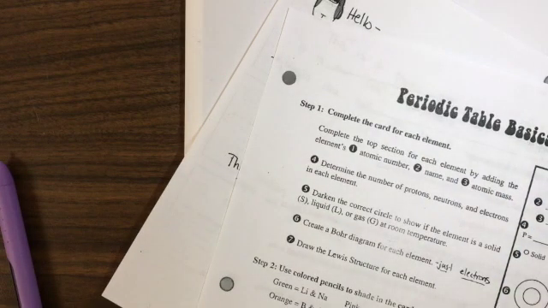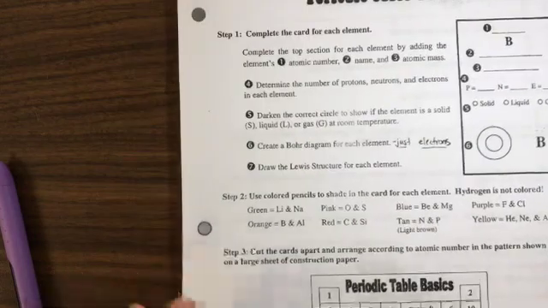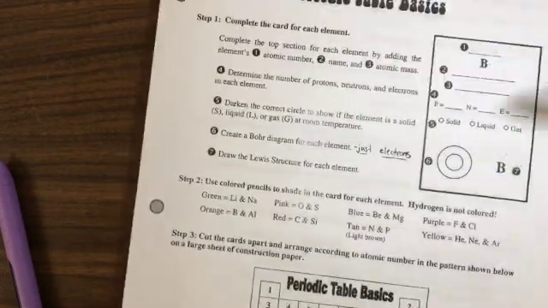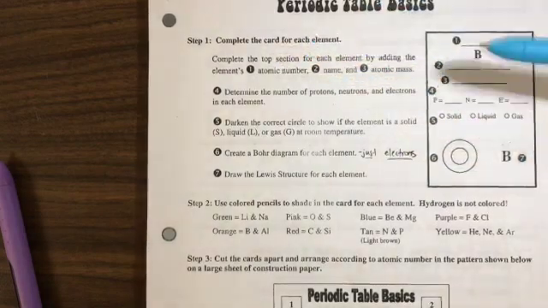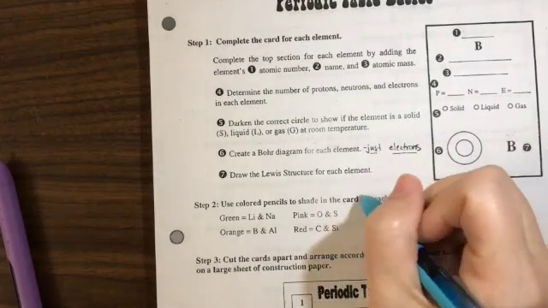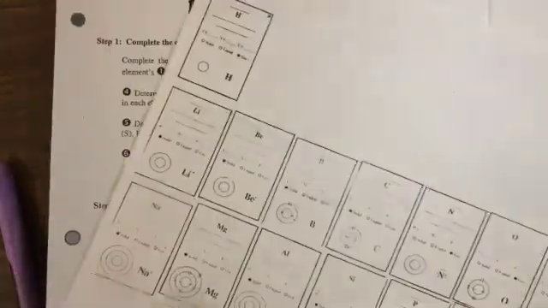The front part is more about explaining how this works. So step 1, you're going to fill in this card. We're going to do it here together. Step 2 is you're going to use colored pencils. It says to color the cards, but I already cut them out and put them in the right order. So you're going to color this part based on information.